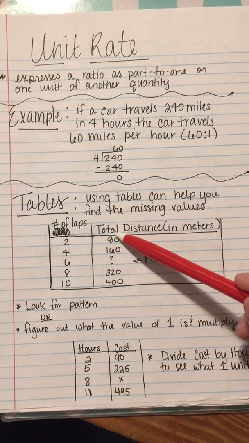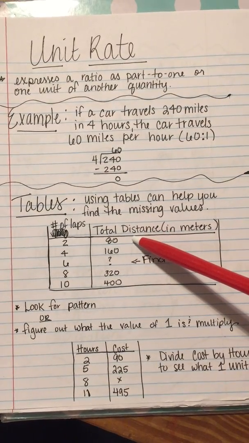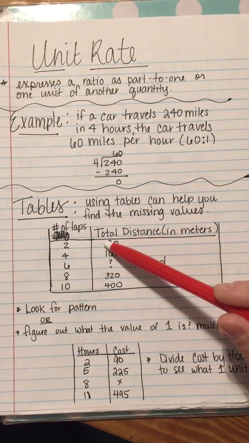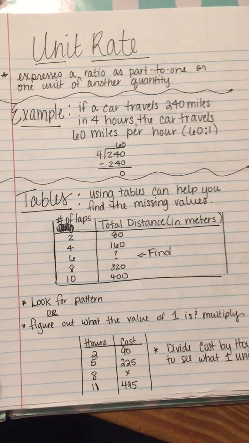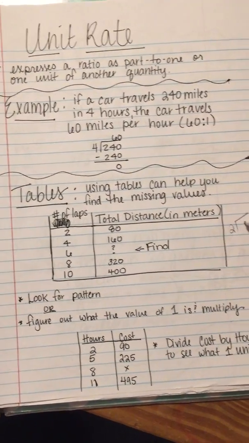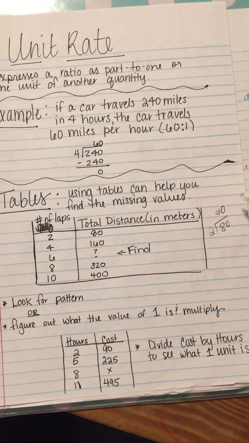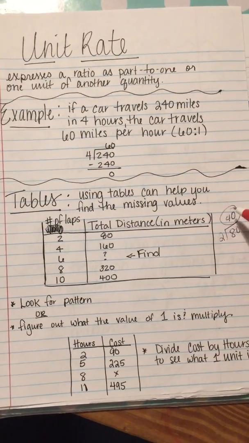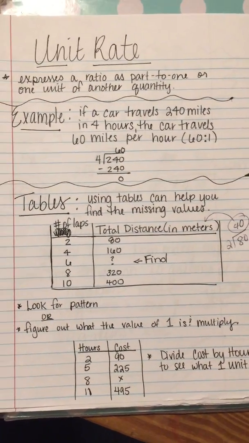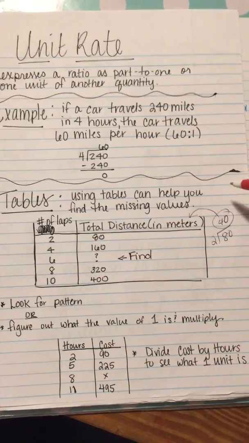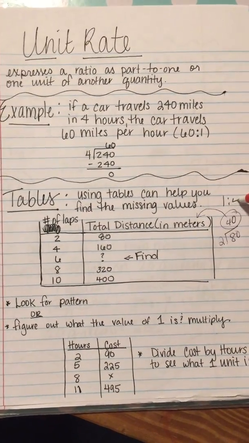We know it's going to be 40. So we know it's 40 meters for every 1 lap. So it's going to be 1 to 40.